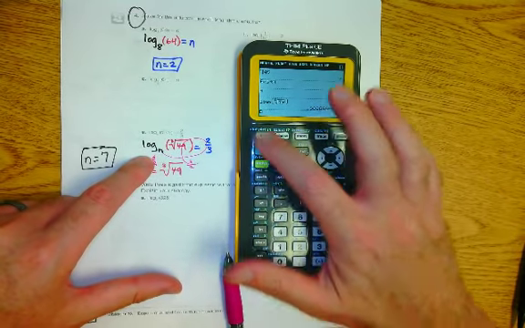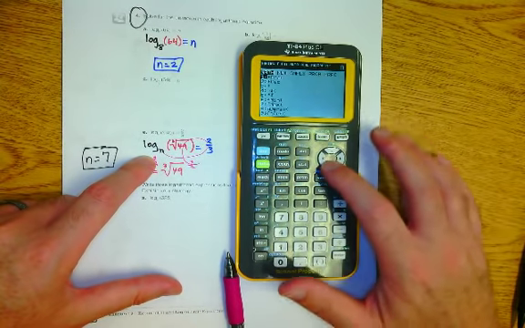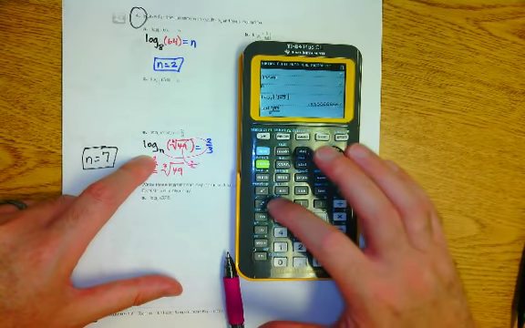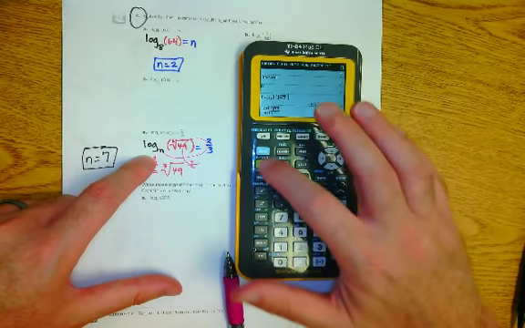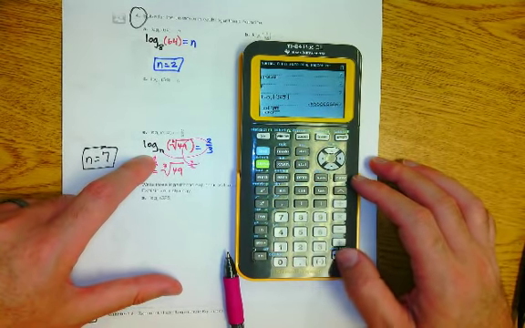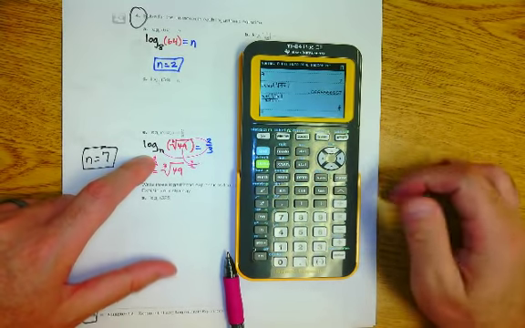If I didn't have that feature, I would do alpha y equals, and I would type in the log of cube root 49 over the log of my answer, which was A. I don't have to put the 7 if I just use what I stored, and I would still get the answer, and that's actually a better one because now I see exactly 2/3.